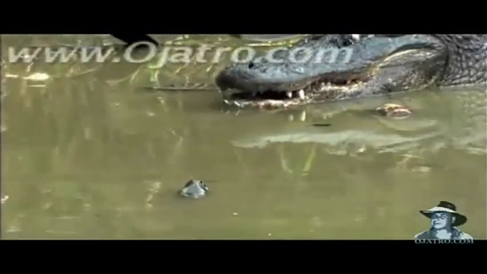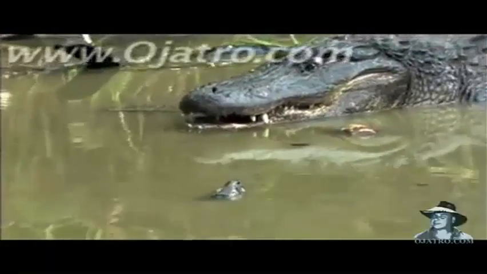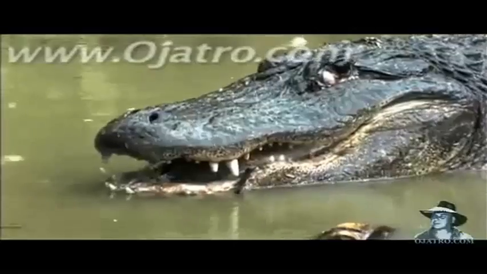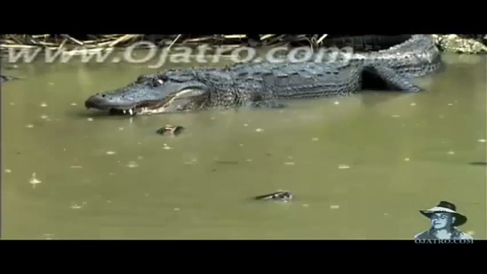Burmese pythons are an invasive species from Southeast Asia that have found a home in the Florida Everglades. These large constrictors compete with American alligators as top predators. For the first time in history, these two top predators are battling for the same resources.